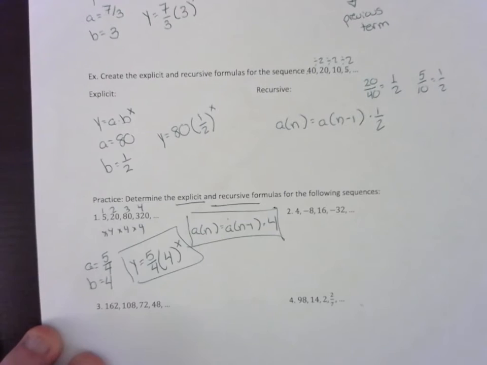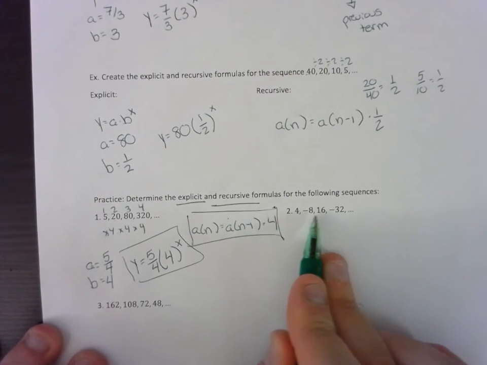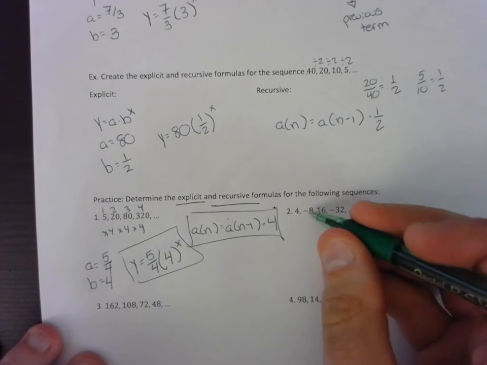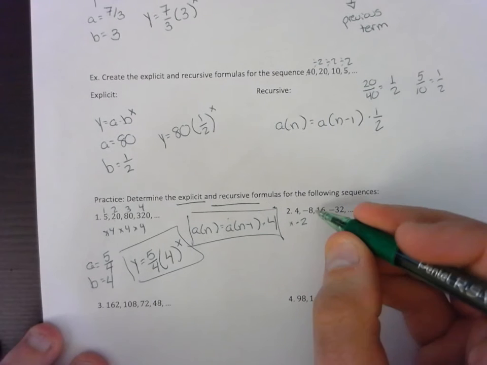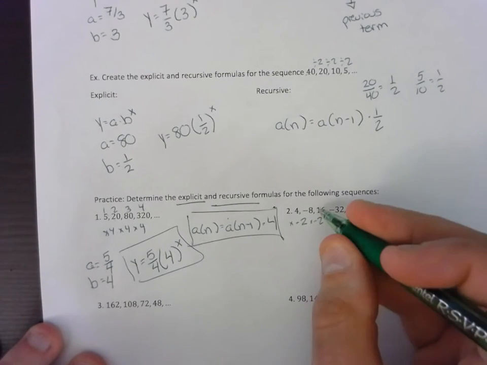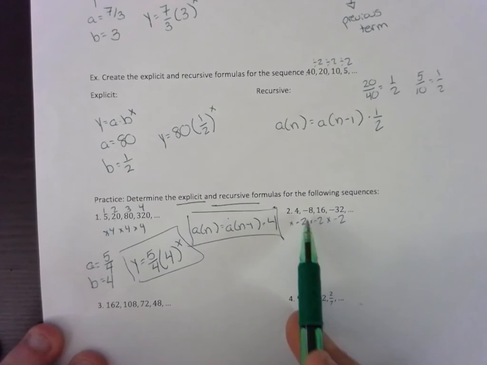Number 2. Notice how number 2 is slightly different. To get from 4 to -8, now we're switching signs, so you have to put that negative in there as well. 4 times 2 is 8, so 4 times -2 is -8. -8 times -2 is +16. +16 times -2 is -32. So notice, guys, when you're switching signs, that means your growth or decay rate is going to be negative.